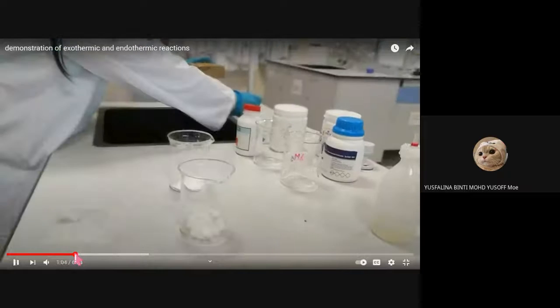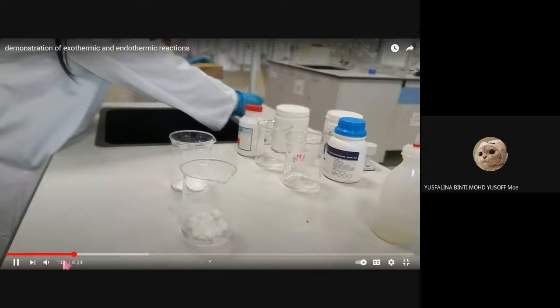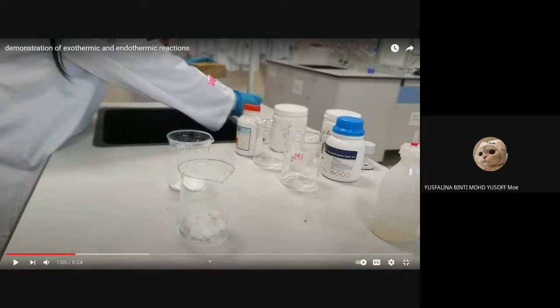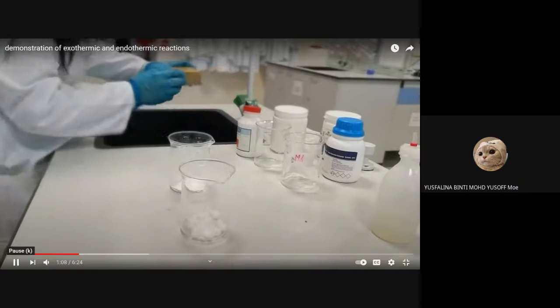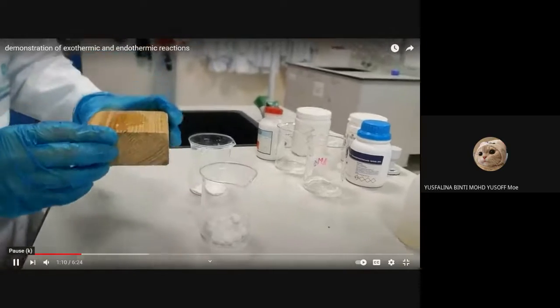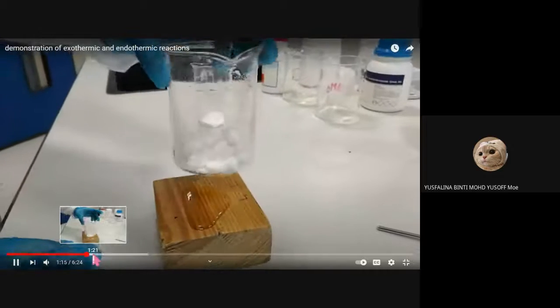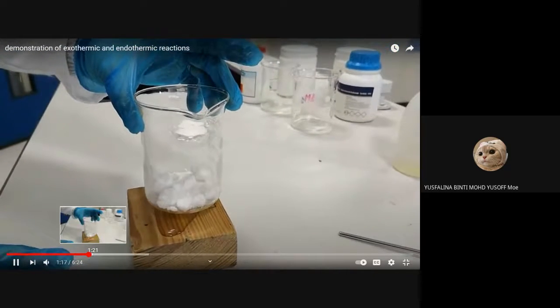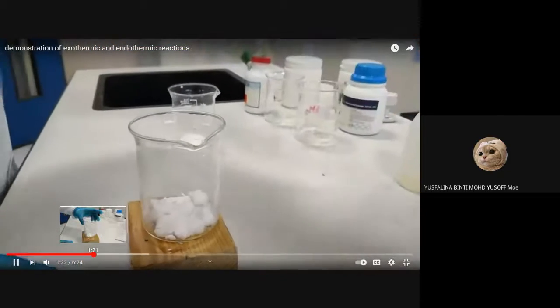Okay, I just fast forward the video. We just see the reaction. I will put some water on the wooden block. Let's see what happens to the water that I put on the top of the wooden block. I pour some water on it. Now I'll place the beaker containing the barium hydroxide and ammonium chloride.